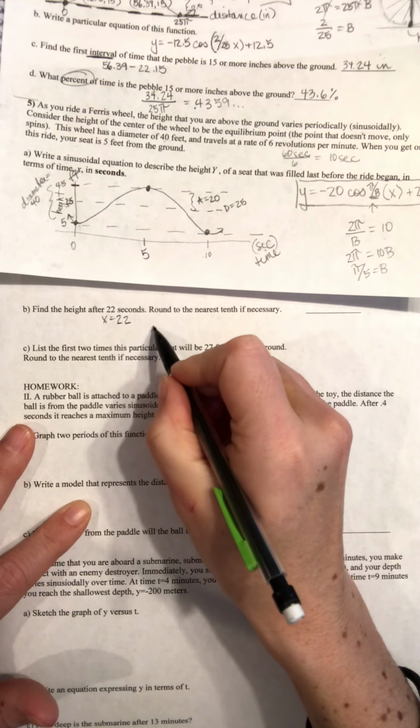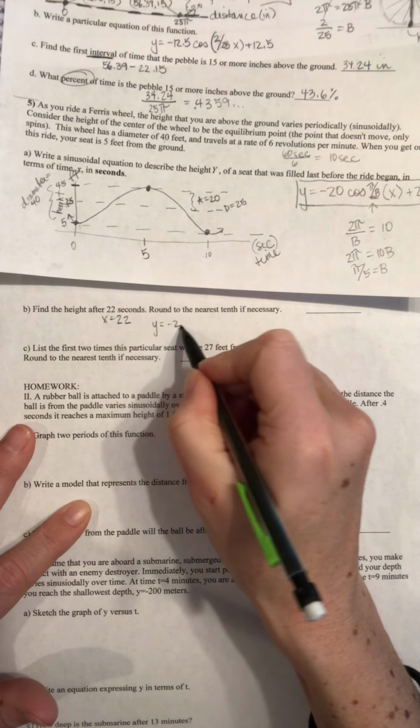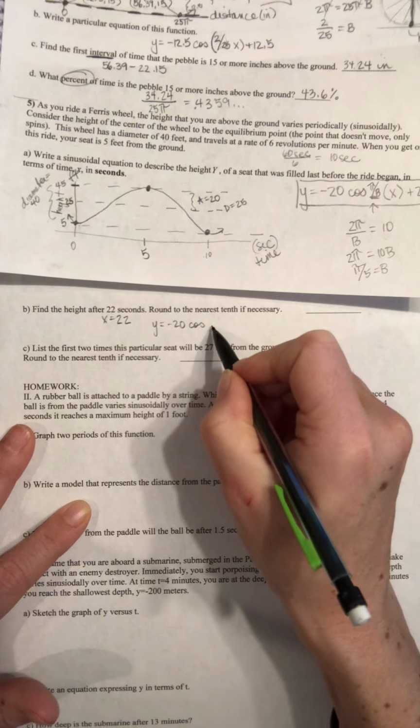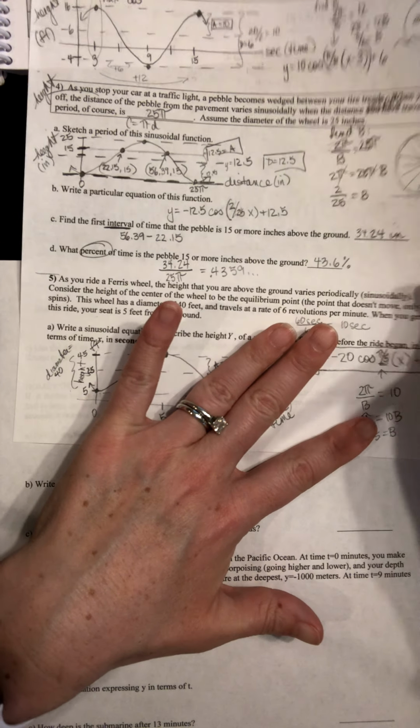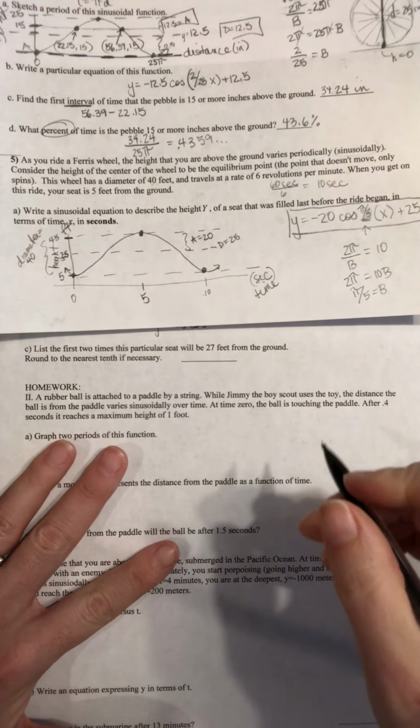All right, so then I'm going to plug in y equals negative 20 cosine, this should say pi over 5. I wrote that wrong. So pi over 5.